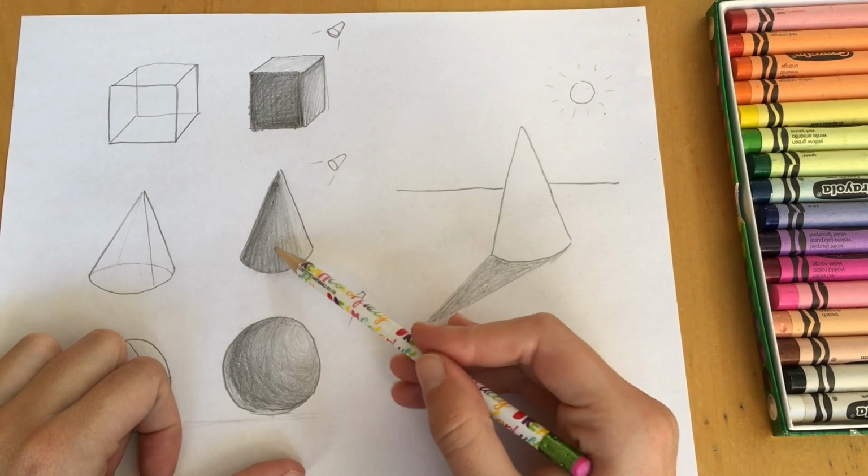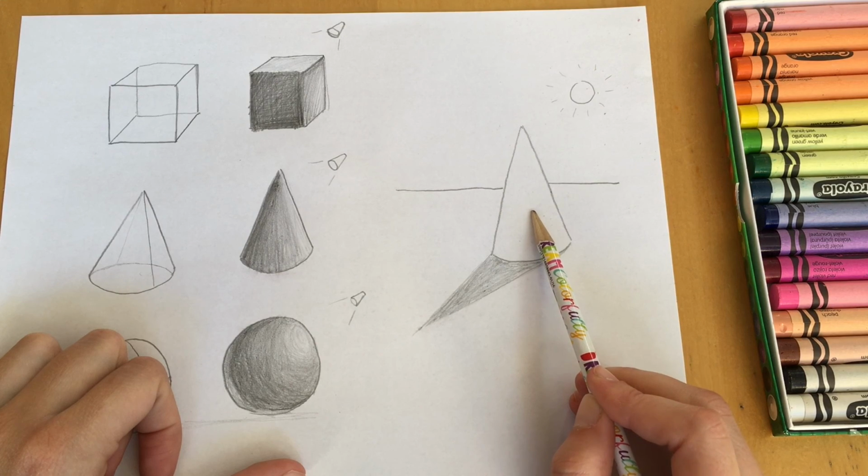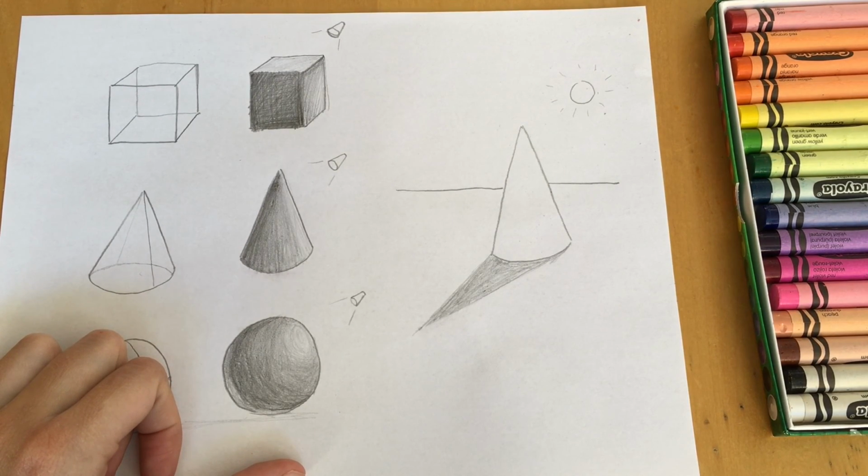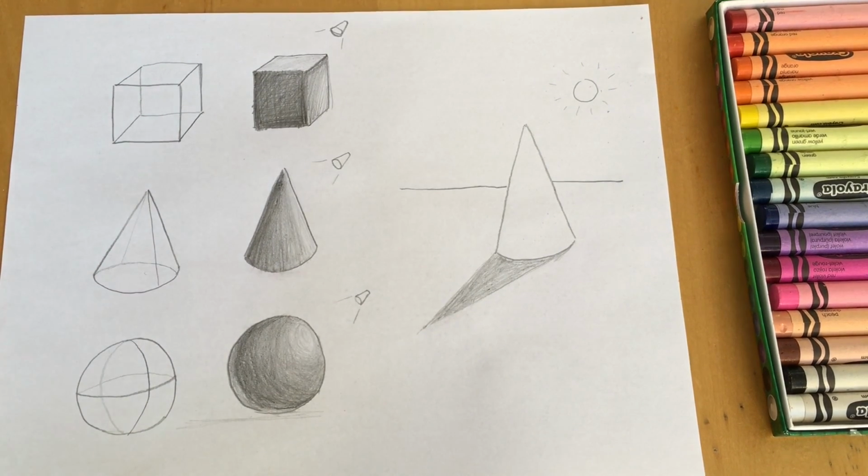And if you like, you can add some value shading on your bigger shape. You can add some lines on your shape to make it look even more three-dimensional. There are all sorts of ways you can play with form in your artwork to give that three-dimensional feeling to what you're drawing. And these are just a few different things you can explore in your artwork and that we can explore as we go forward with different explorations of form.